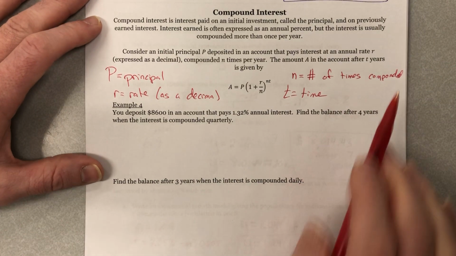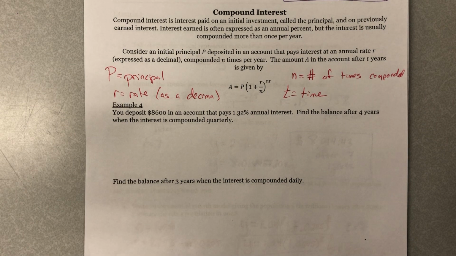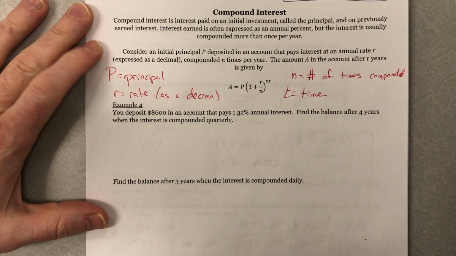When we talk about times compounded, quarterly would be 4, monthly would be 12, yearly would be 1, daily would be 365, okay?